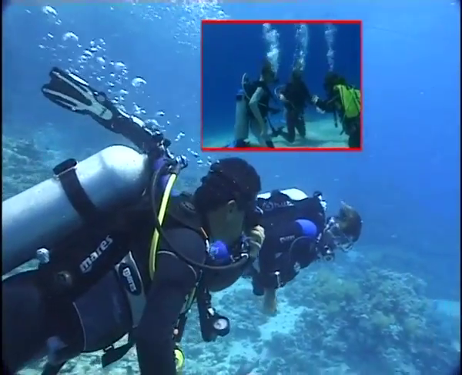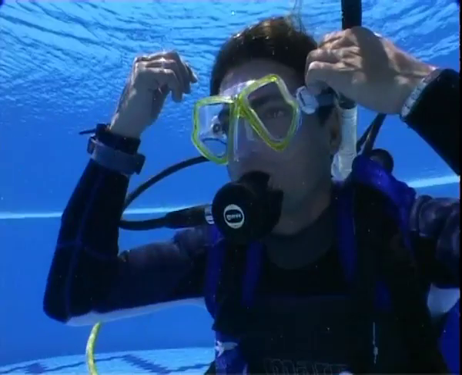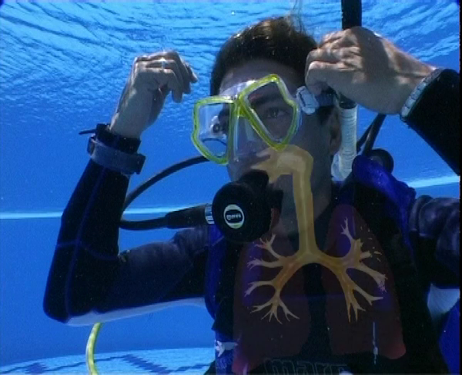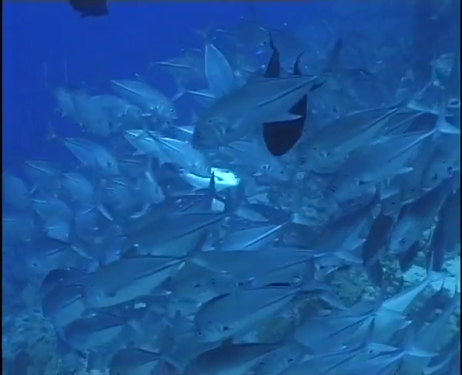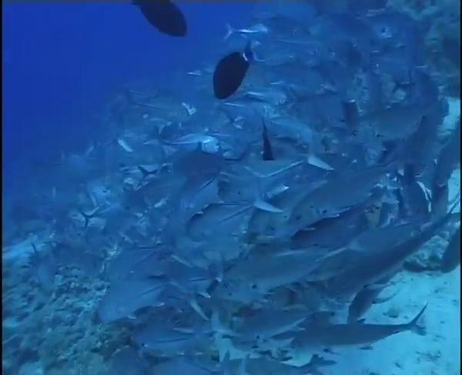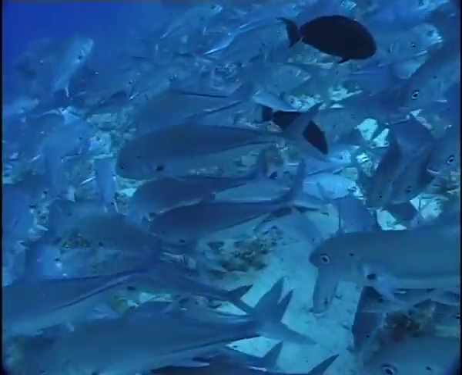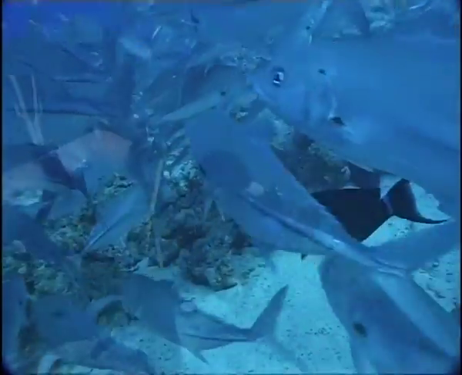One of the essential rules of a deep dive is to breathe more slowly and deeply than normal. You have to breathe more deeply due to the second stage of the regulator, which increases the volume of the dead air spaces where the air breathed out of the lungs collects. The deeper you are, the more slowly you should breathe. In fact, as the depth increases, the density of the air that flows in the hose and in the second stage increases, creating greater effort to breathe.